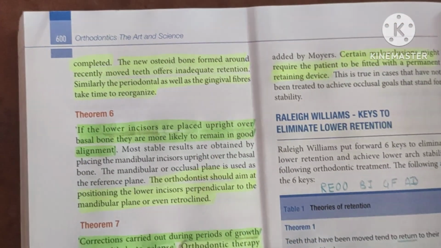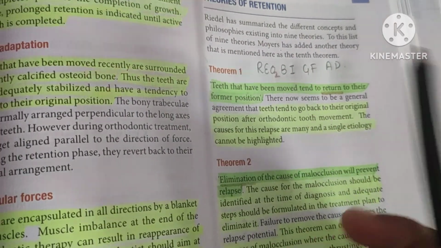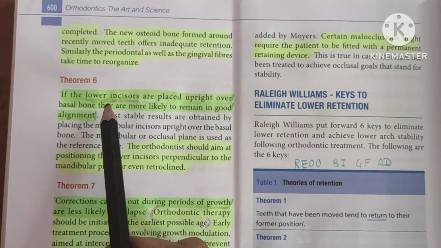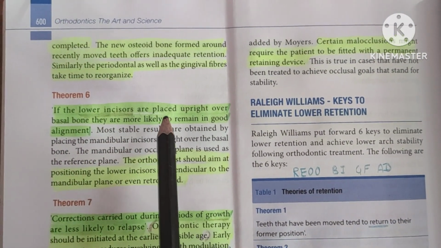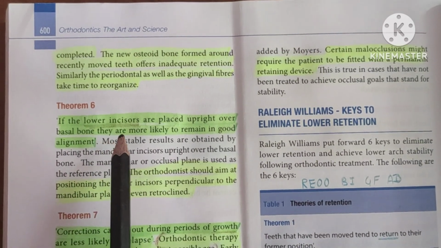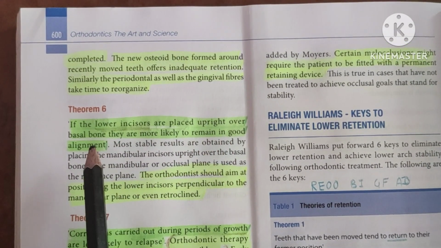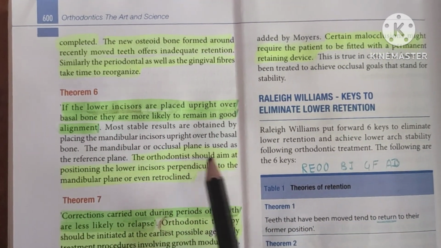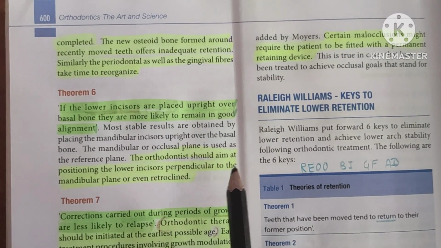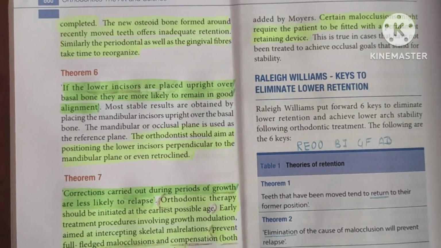Now, theorem 6 is I. I for the lower incisors. If the lower incisors are placed upright over the basal bone, they are more likely to remain in good alignment. The orthodontist should aim at positioning the lower incisors perpendicular to the mandibular plane or even retroclined.